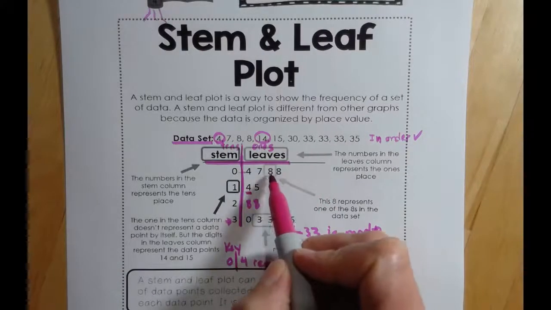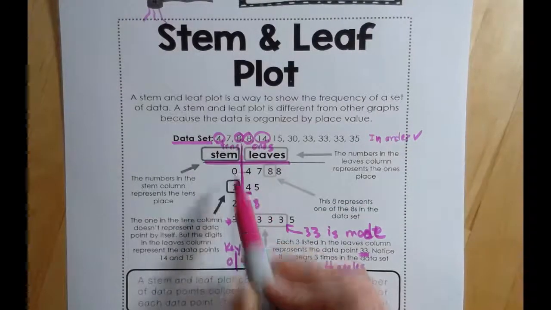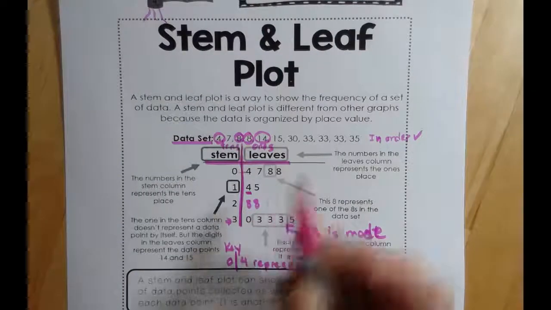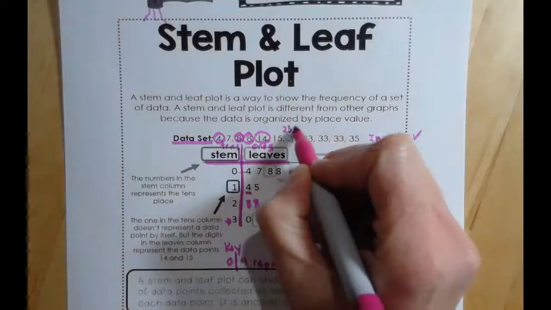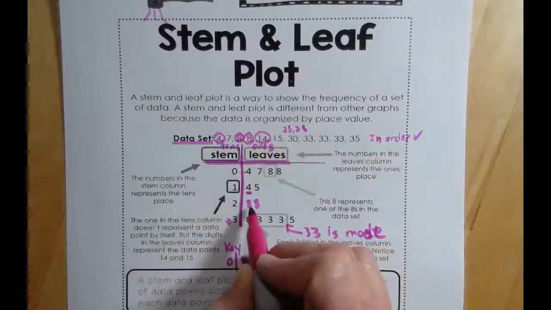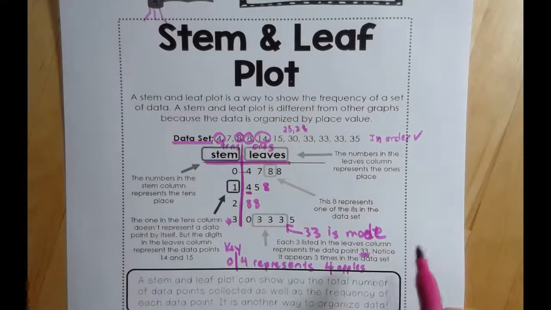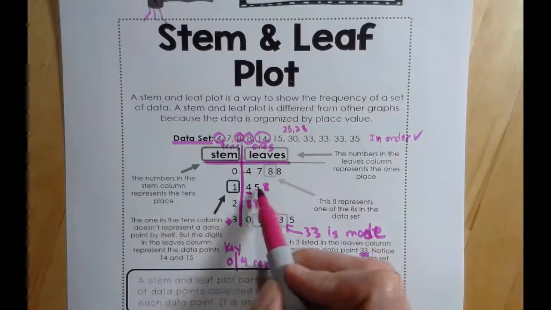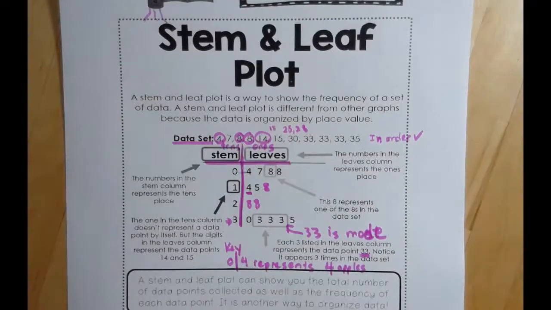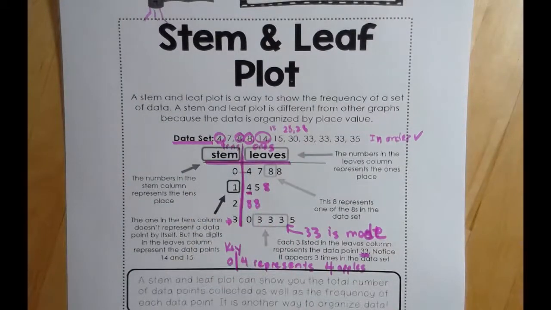Because these 8s represent the number 8 with 0 tens. But these 8s here represent 28. So in my modified data, when I add some 8s here, I'm actually adding 2 28s because of where I've placed the 8. If there were an additional data point that made an 8 be here, then that would be 18, that data point. Okay, so hopefully I've made that point, that the leaves are very much connected with the stems, and that's important.